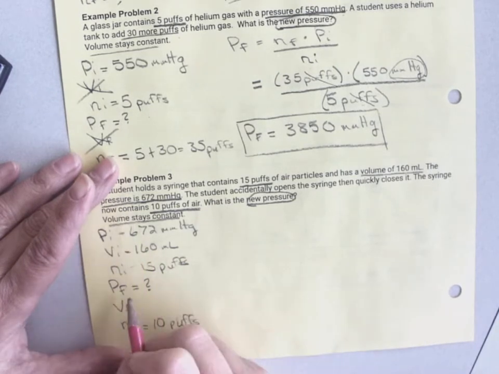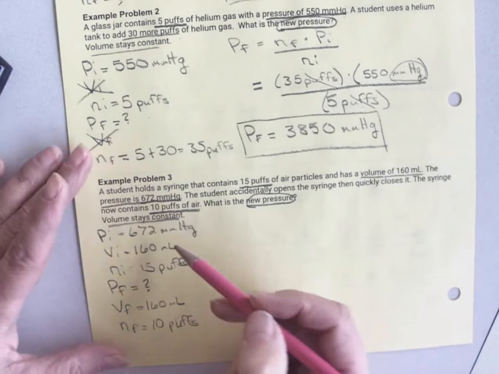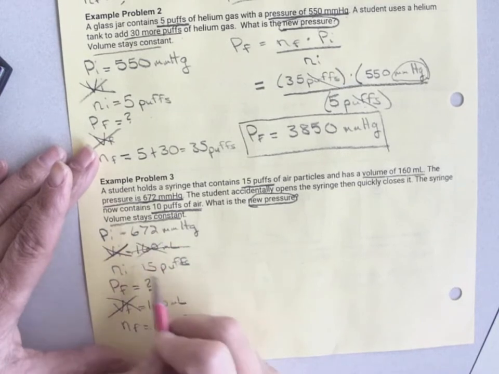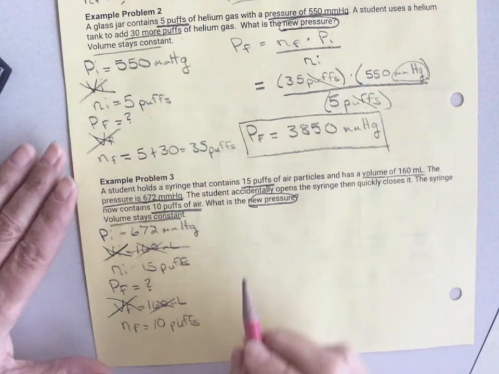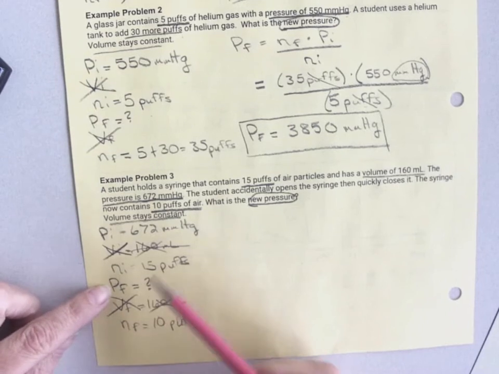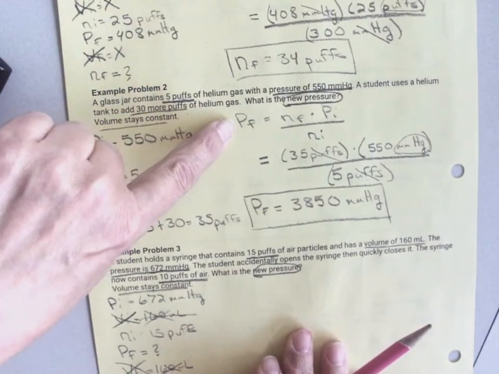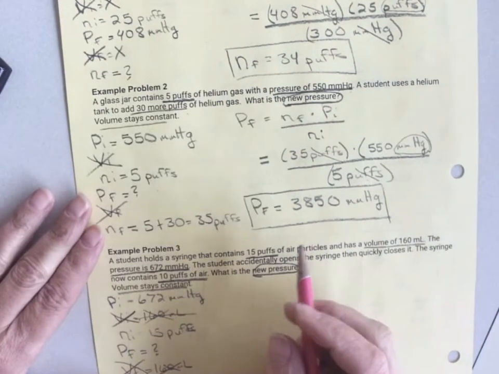And then it says volume stays constant, so that's 160 milliliters still. But guess what? If it's constant, we don't care. We can just cross it out. We're not going to use that in our math. All right, so just so you know, if it's constant, just cross it off. We don't need it. Okay, this time we're solving for final pressure. And so the first time we solved for final number of particles, the second time we solved for final pressure, we're going to do that again. So let's use this setup of the formula.